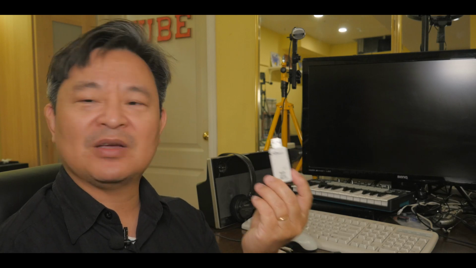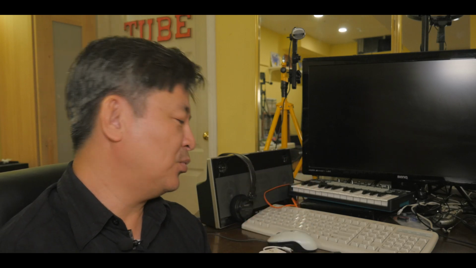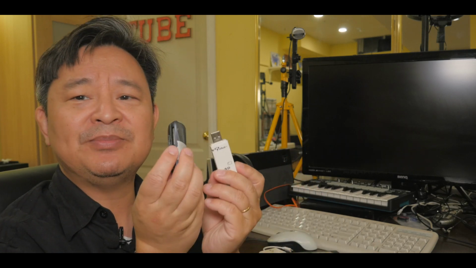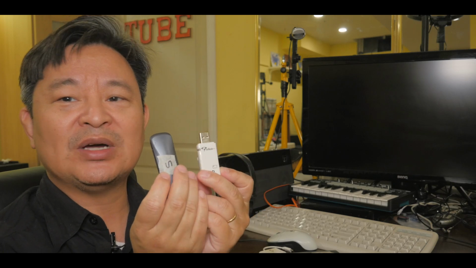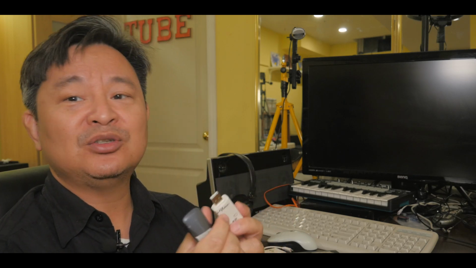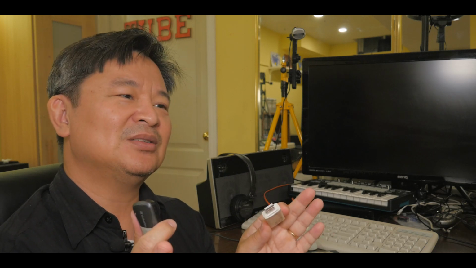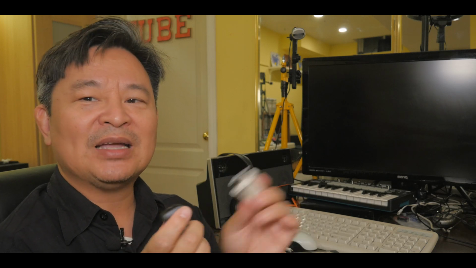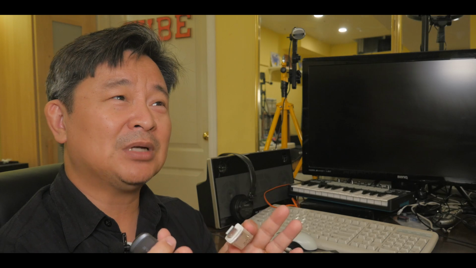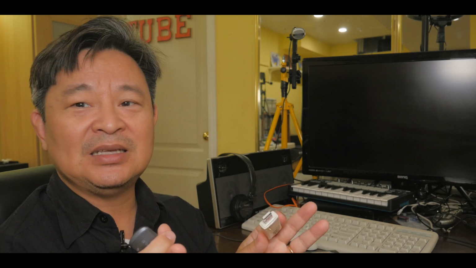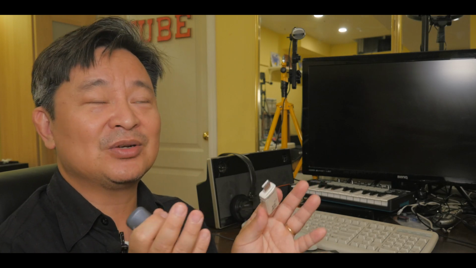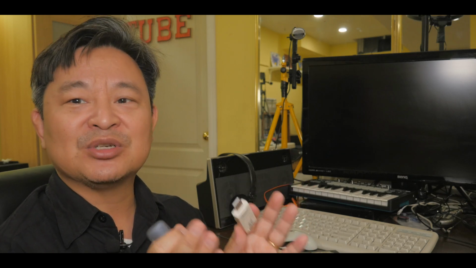For example, this one is very slow, so I would not recommend you buy these cheap 2.0 USB readers, okay? When you put it into your latest, greatest laptop, for example, even with USB 3.0, when you drag the file into the computer or laptop, the fastest it can transfer is only about 30 megabytes per second.